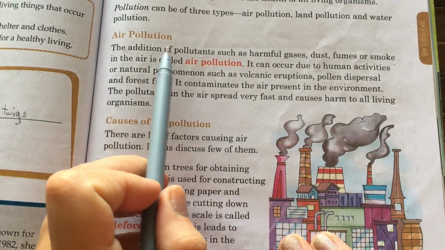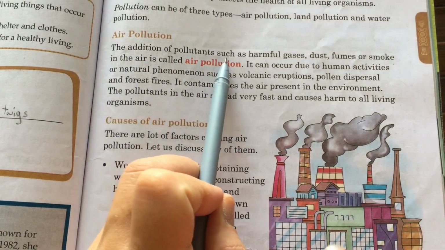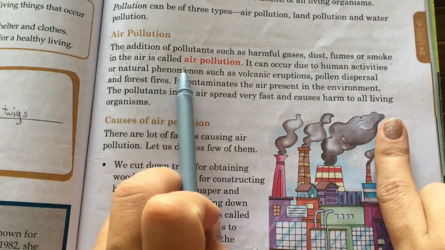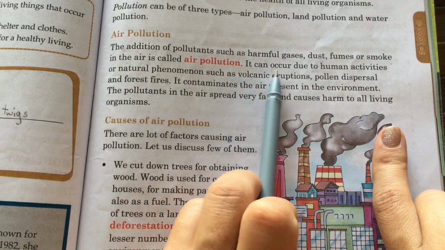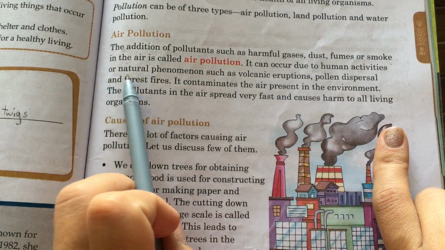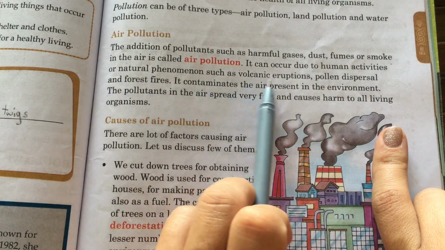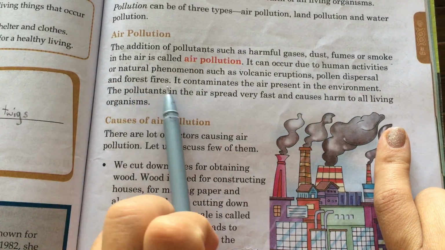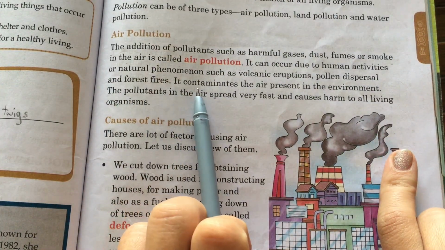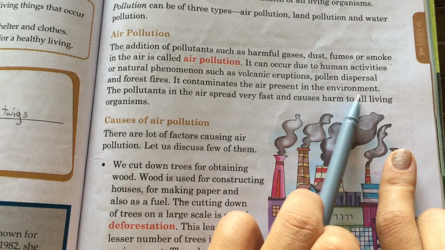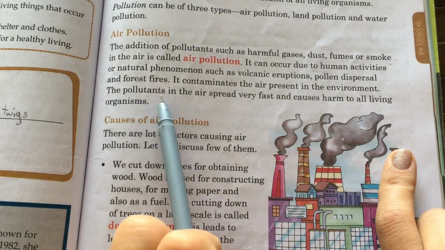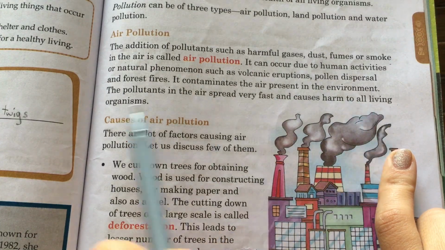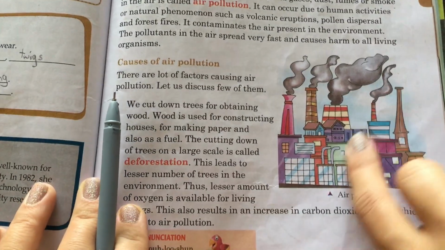Air pollution. The addition of pollutants such as harmful gases, dust, fumes, and smokes in the air is called air pollution. It can occur due to human activities or natural phenomena such as volcanic eruptions, pollen dispersal, and forest fires. It contaminates the air present in the environment. The pollutants in the air spread very fast and cause harm to all living organisms.